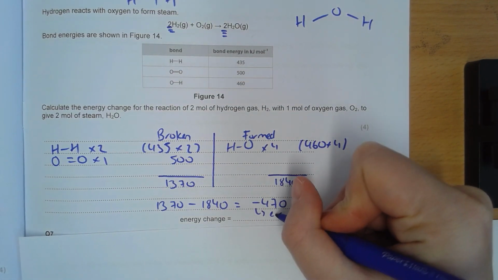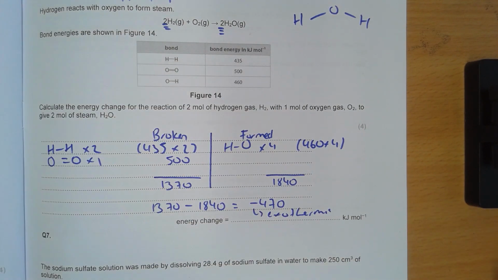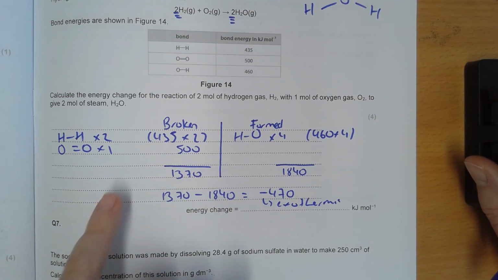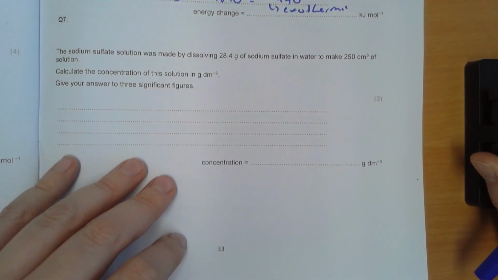Again, this reaction is exothermic. So those questions are always worth 4 marks. If you do make a mistake at the start, you will get error carry forward, so make sure you do have a go, lay it out this way, keep your work nice and clear, and if you make a mistake I should be able to spot what you've done wrong and be able to give you the error carry forward marks. The next few questions just relate to concentration.